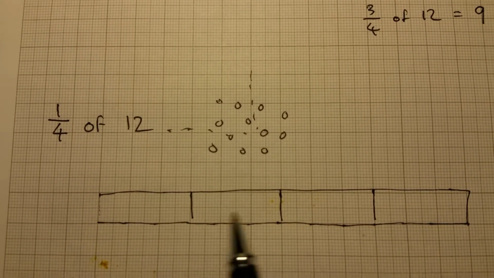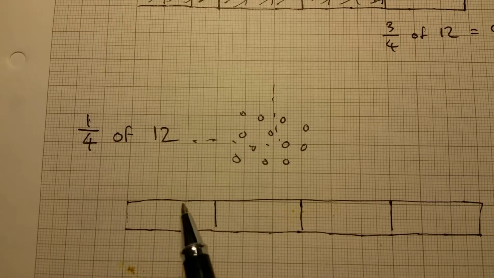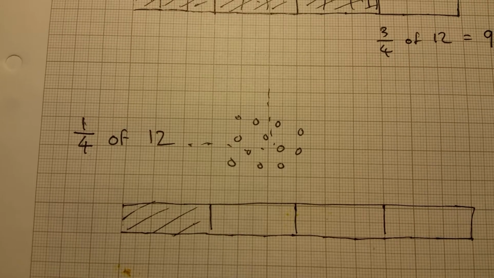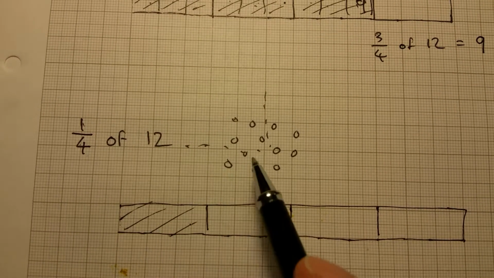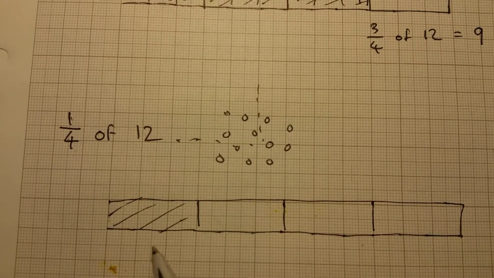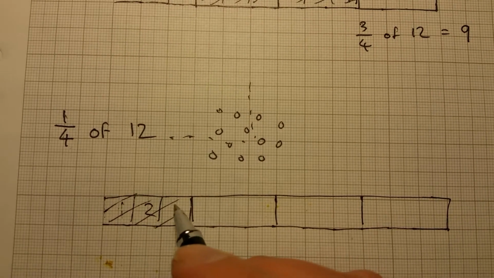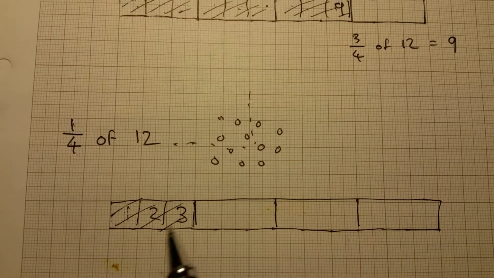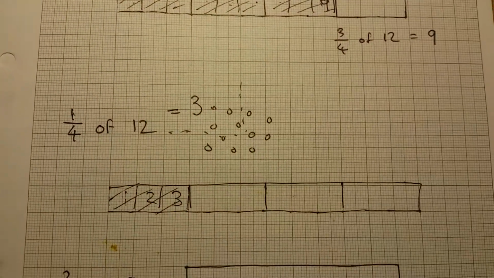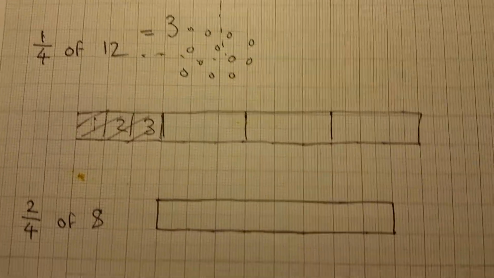But there we go, I've split it into 4 pieces, and now I just want 1/4. The last one was 3/4, this one's just 1. So I'm just going to shade in 1. And remember, 1 square equaled 1 sweet. So let's see how many sweets I get if I just get 1/4 of 12. I get 1 sweet, 2, and I get 3 sweets. So 1/4 of 12 equals 3.